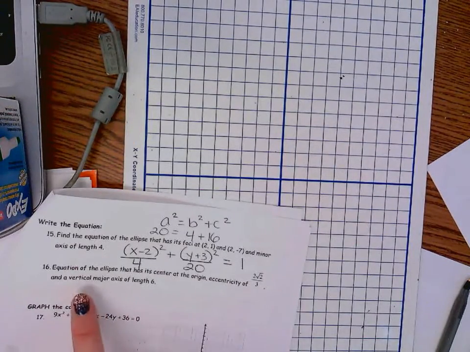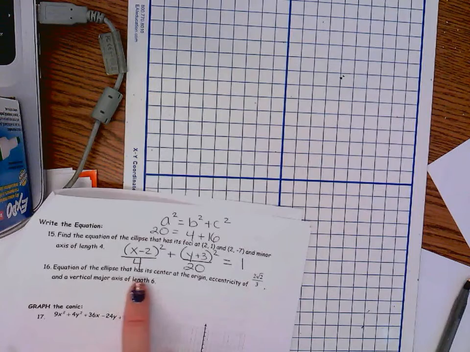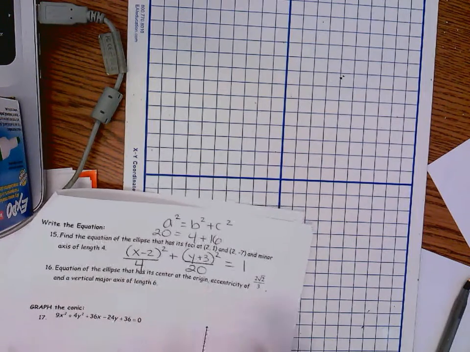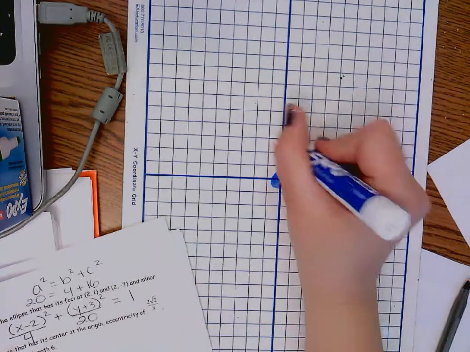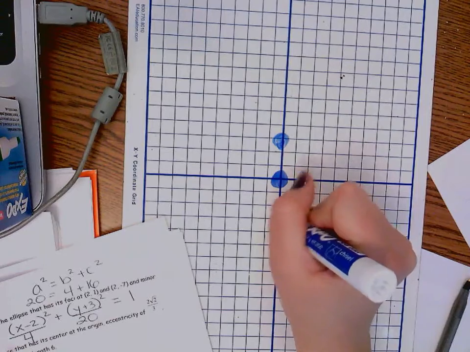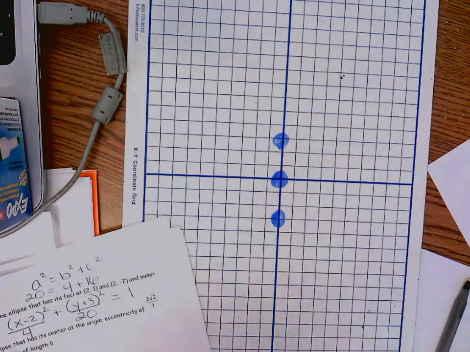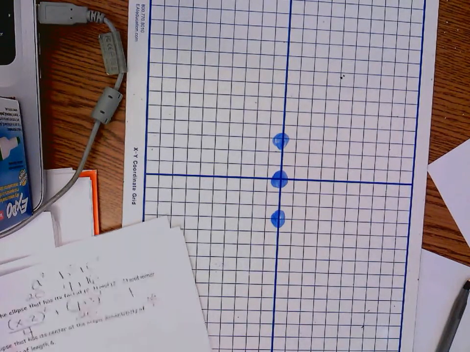All right, number 16, the equation of this ellipse has a center at the origin. Okay, so center's at the origin this time. It tells you the eccentricity, and it tells you it has a vertical major axis of length 6. So I know that this is a vertical ellipse, right, going this way. So I should be able to frame out my equation.